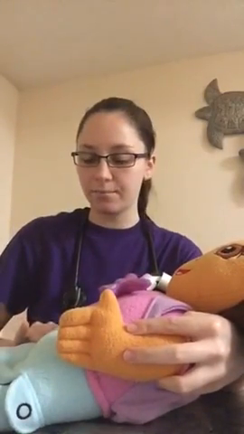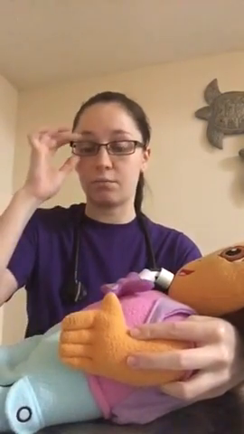Next, I'm going to palpate the femoral pulses bilaterally. They should be present and they should be strong. Next, I'm going to assess the bladder. I'm going to palpate just over the symphysis pubis. I should not be feeling any distension.